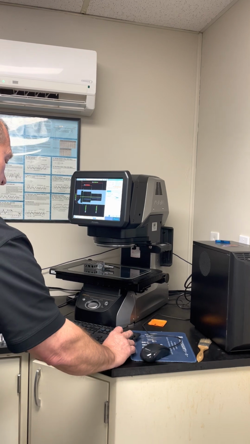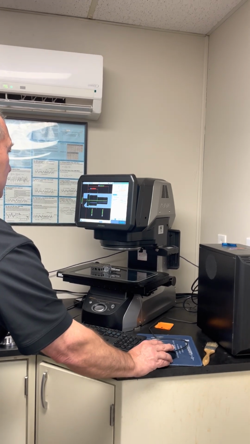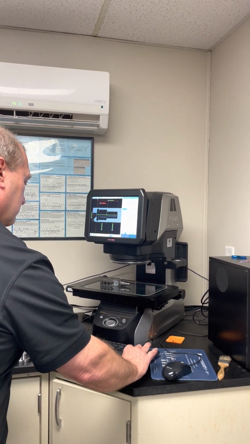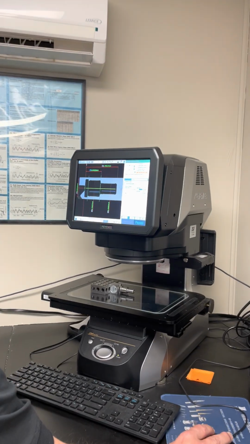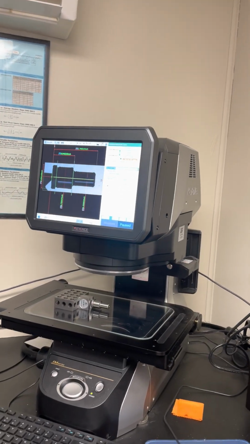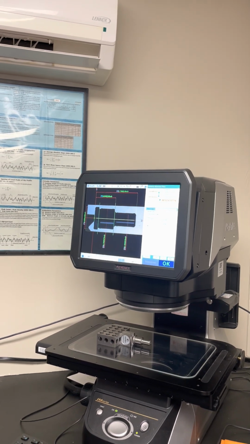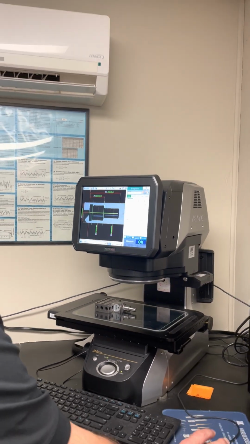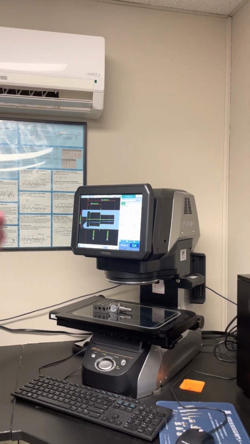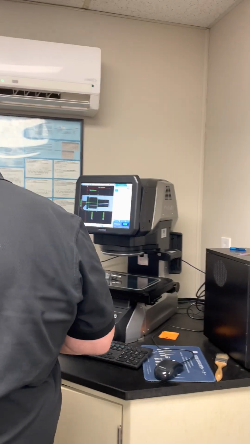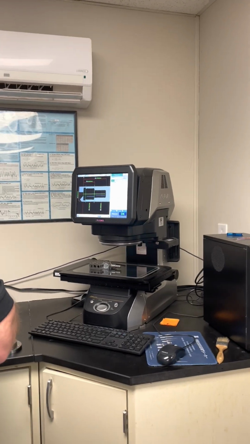Minus 0.01, still a minus. And to minus what? 0.04. And again, the other one was minus 0.01. Okay. I was looking at the other tolerances, which were so tight, that threw me off a little bit. Yeah, that happens a lot, with different tolerances on the part.